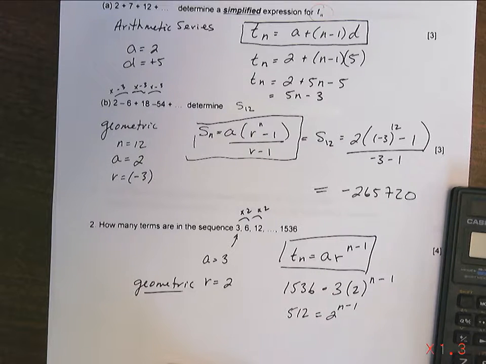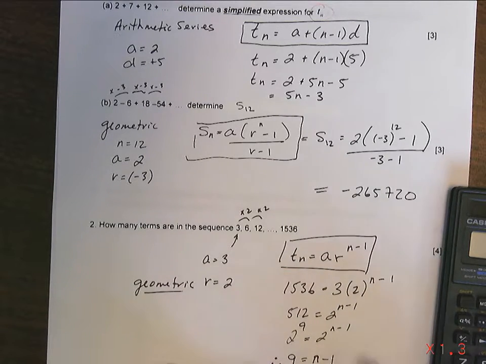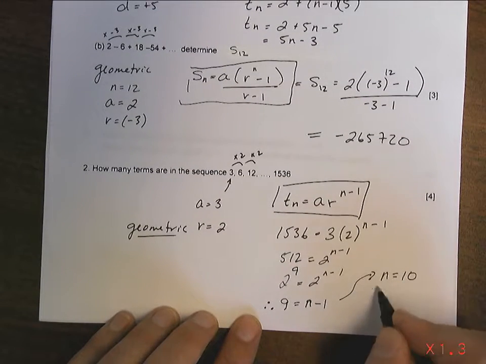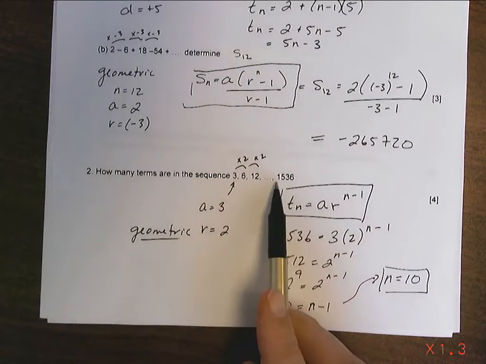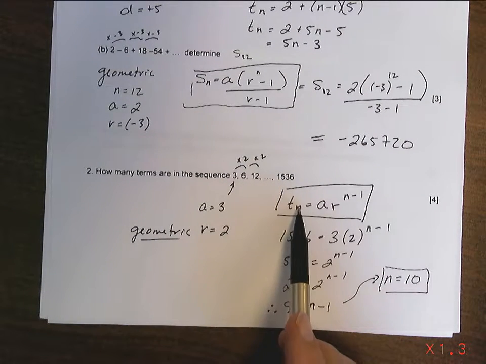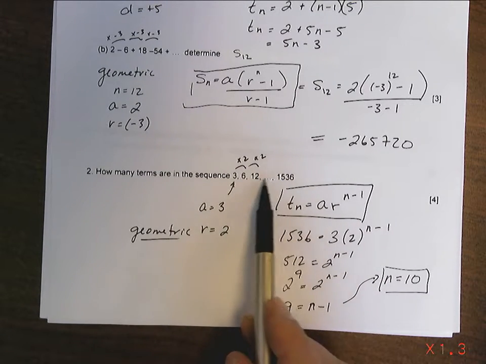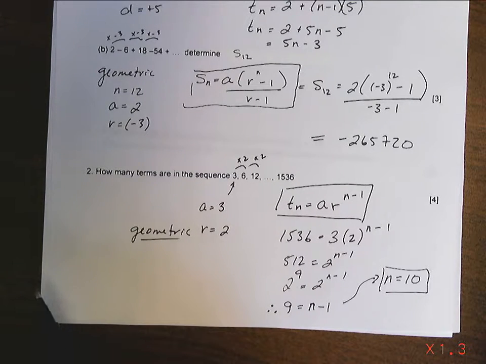I'm going to make a guess at 9. And I was right. I should play the lottery. Notice that the bases are the same. The whole thing is equal. That means that the exponents must be equal. And therefore, n equals 10. And what that means is 1536 is the nth term of this sequence. So there were 10 of them, and the last one would be 1536. That's it for now, and we'll do the second page in a minute.